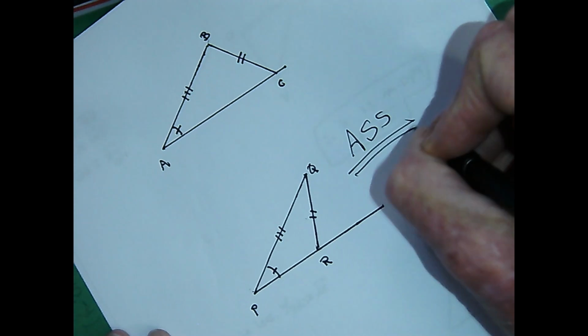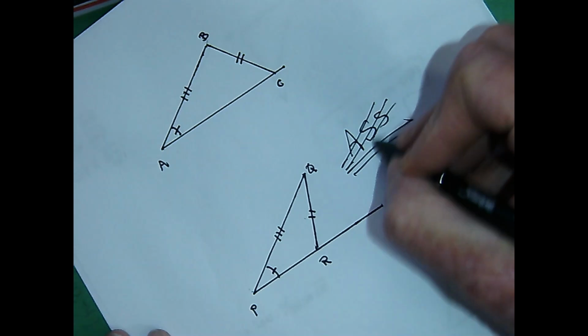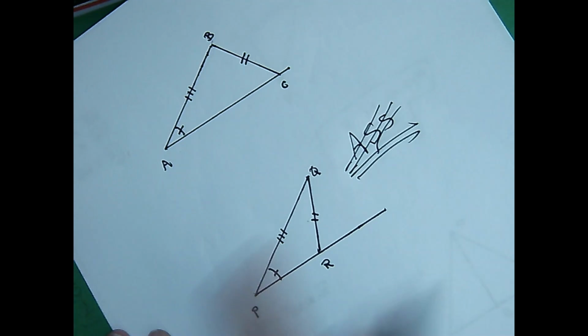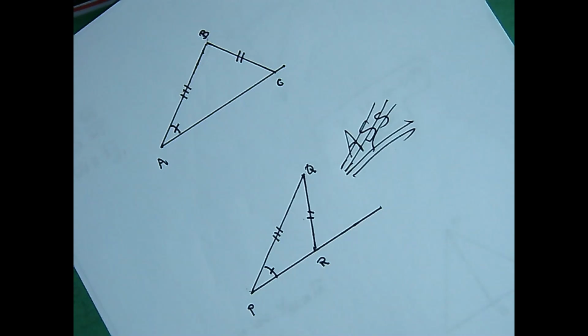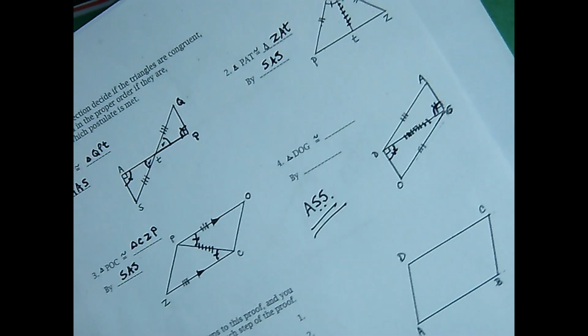No, man. Angle, side, side is not a valid postulate. It's not because I'm embarrassed to write it. It just does not give congruent triangles. So when I go back here, I have to say, I don't think any triangles are necessarily congruent here.